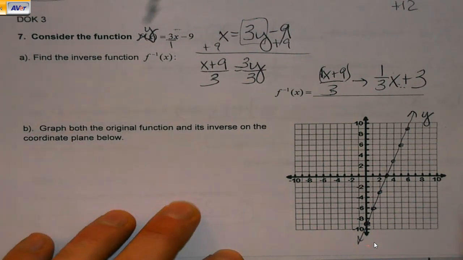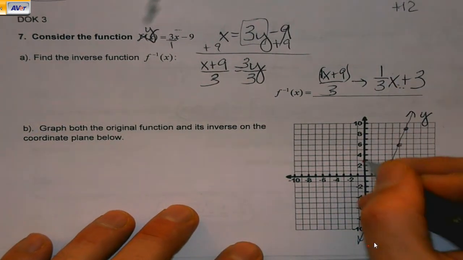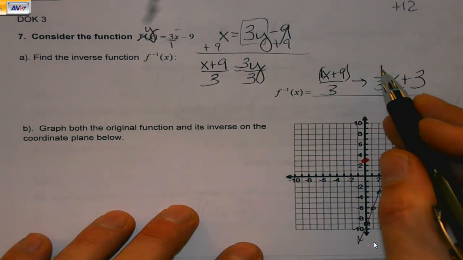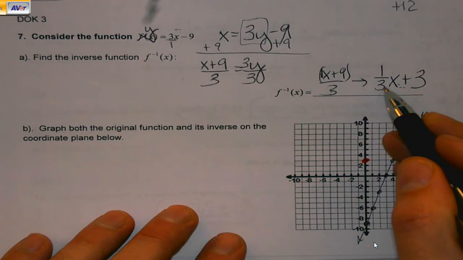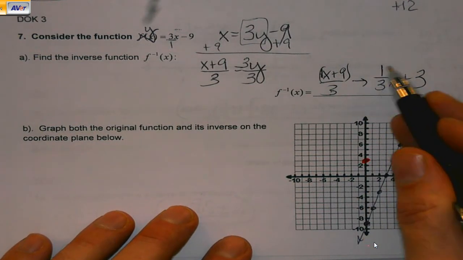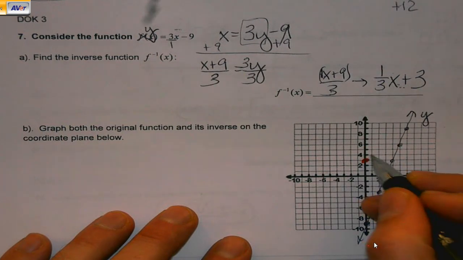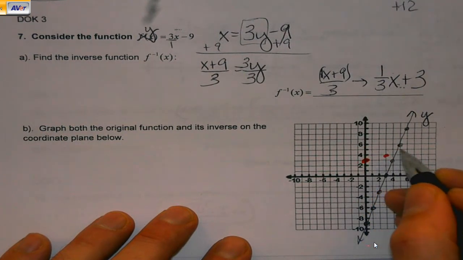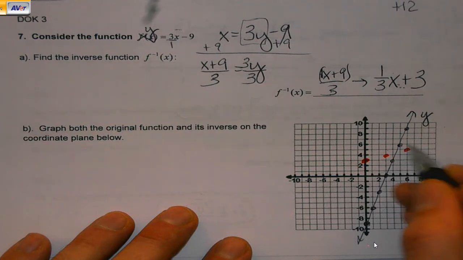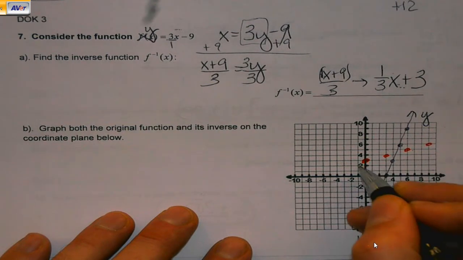For my other one, again, 1/3 x plus 3. There's my 3. Rise over run. Okay, it's those little things, especially on a test like this. So up 1 and right 3. And right. Count, Harty. 1, 2, 3, 3.